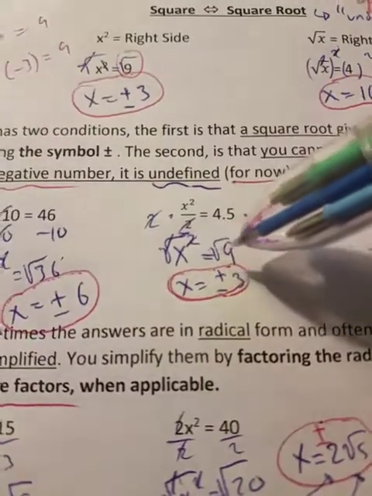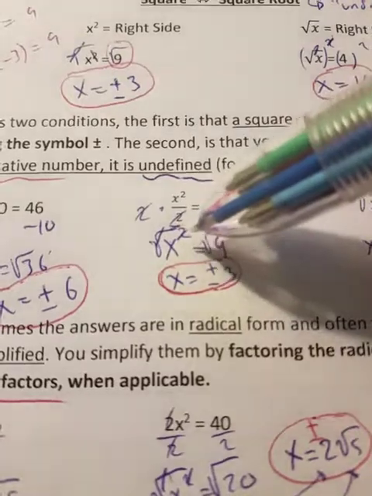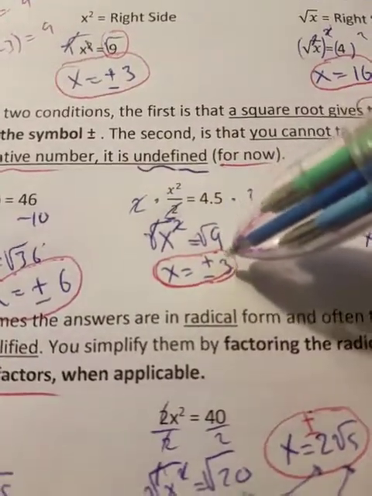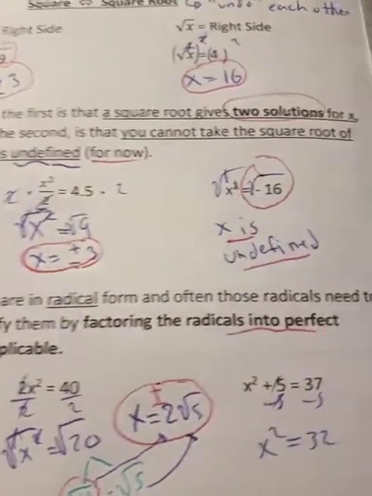You get x squared equals 9. And again, you square root both sides. You get plus or minus 3 for that one.